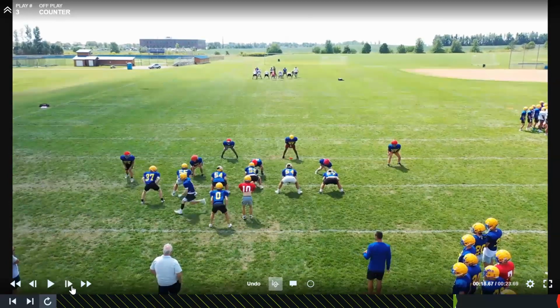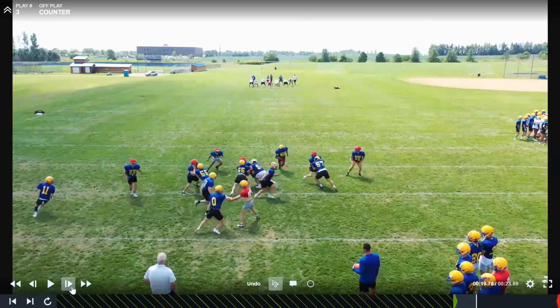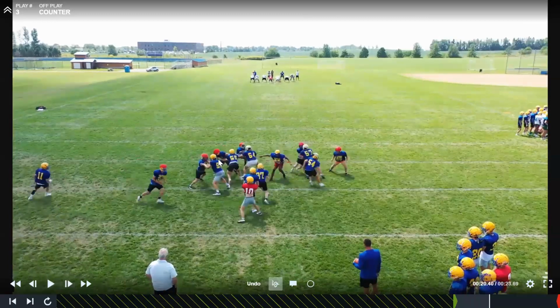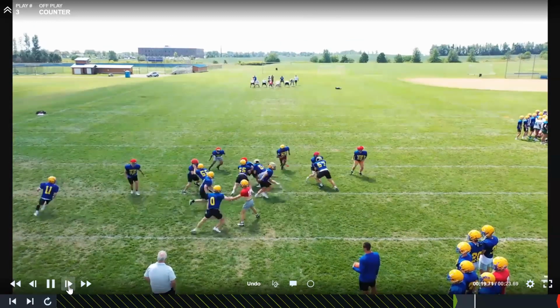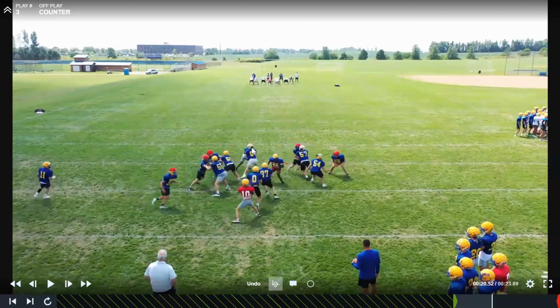Okay, I want to play that again. That's beautiful. Pop, throw, there he is. That's all it needs to be. We stay square, we pop the hip, get him over, and then we work up on our linebacker and take him where he wants to go.